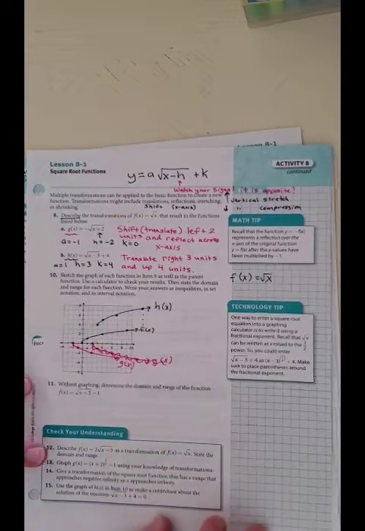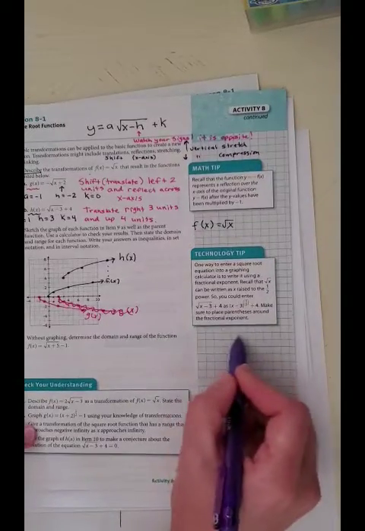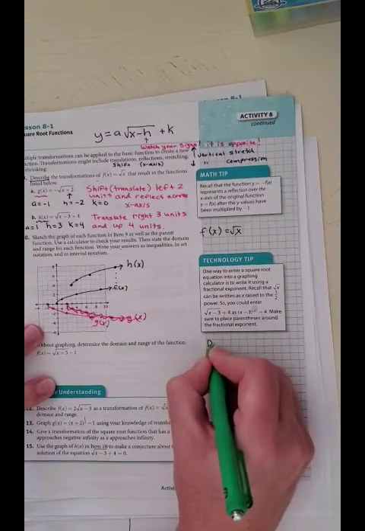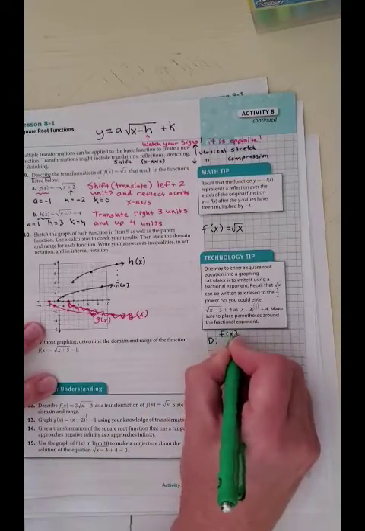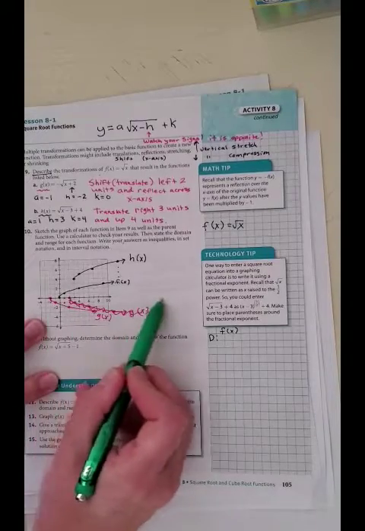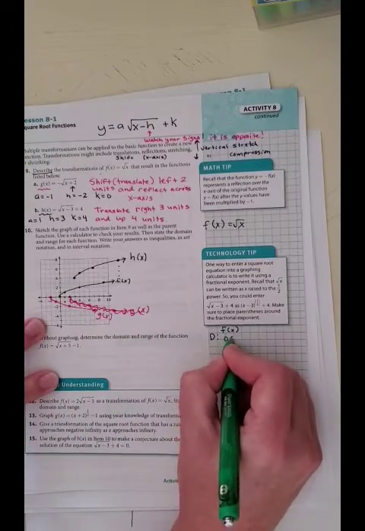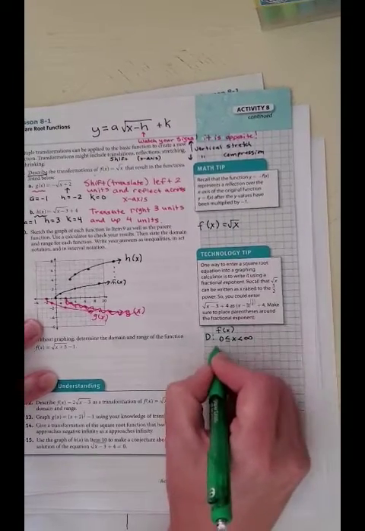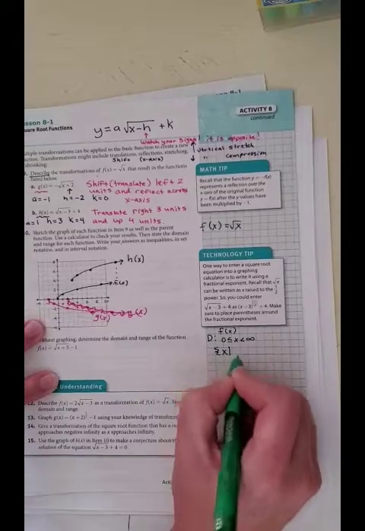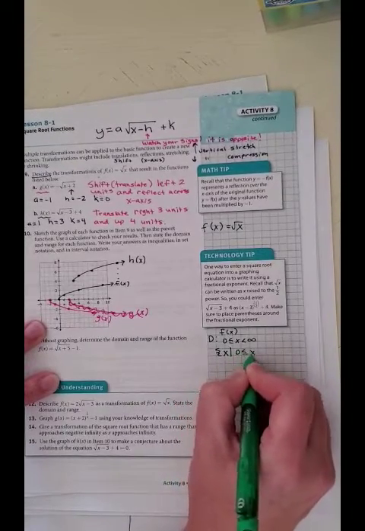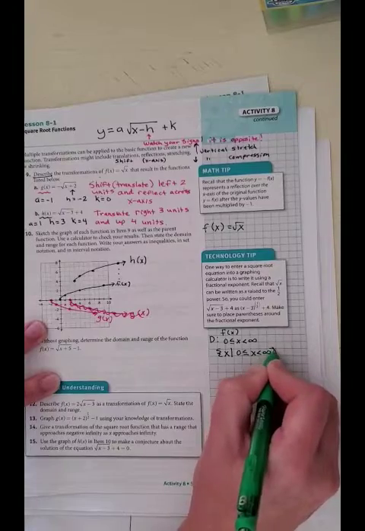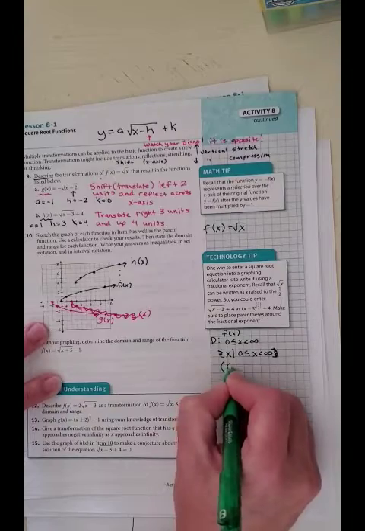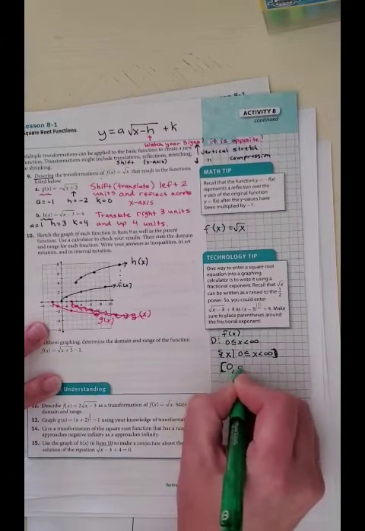I'm going to do that down here off to the side because I don't have a lot of room left. So let's match this up with the right color. So the domain for f of x is from 0 to infinity. So 0 less than or equal to x less than infinity. Or you could say in set notation, x such that 0 is less than or equal to x is less than infinity. Whoops, bracket, my bad. And then in interval notation, from 0, whoops, hard bracket, 0 to infinity.